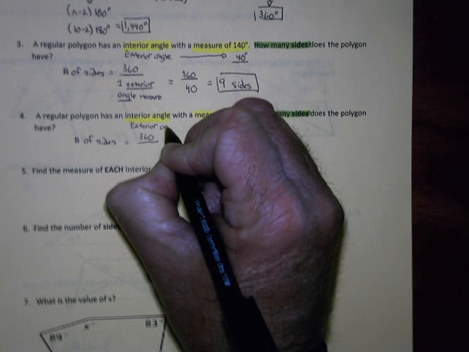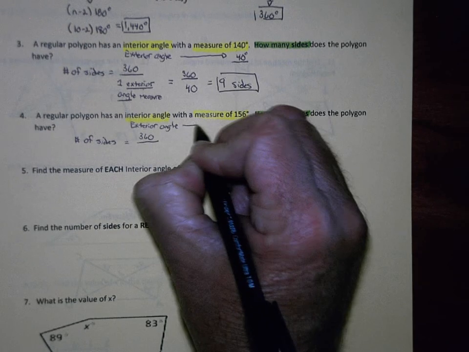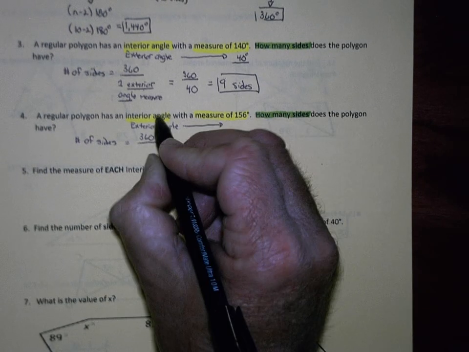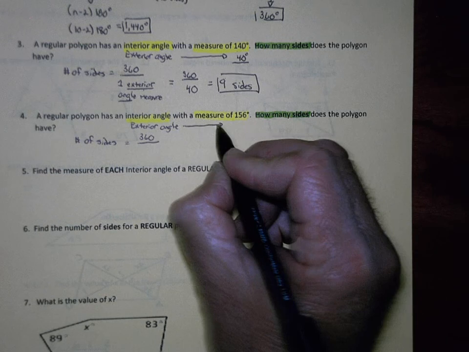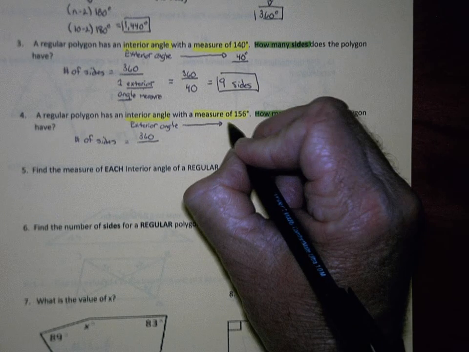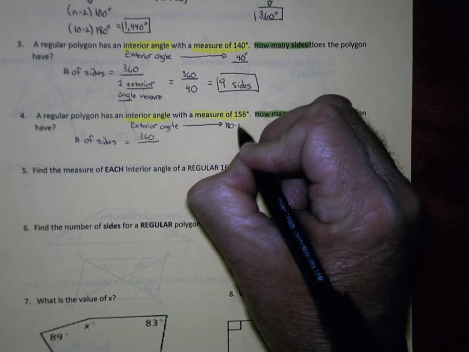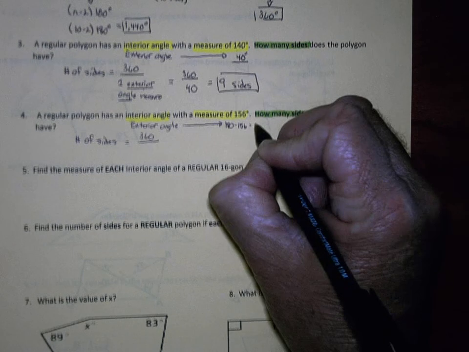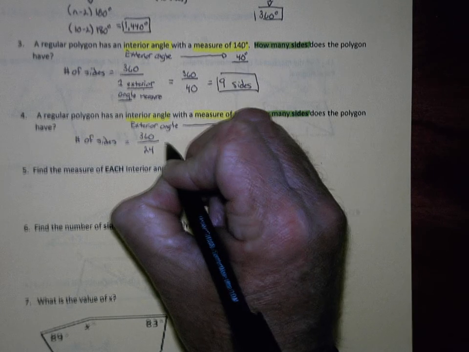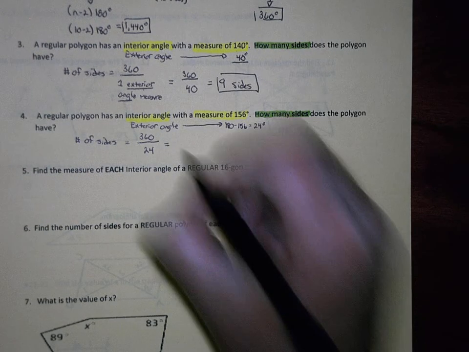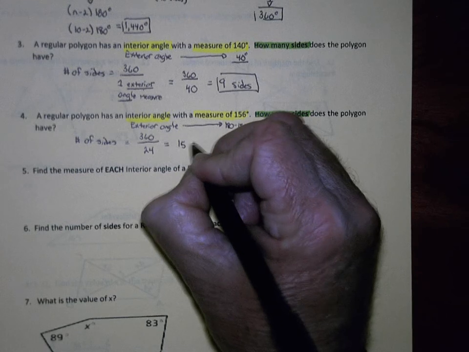Once again, we're doing pretty much the same thing that we did in the previous problem. So if an interior angle is 156, an exterior angle is going to have to be 180 minus 156, which is 24 degrees. So that means we would take 360 and divide it by 24. And whatever that equals, that's how many sides the shape has, and that would be equal to 15 sides.